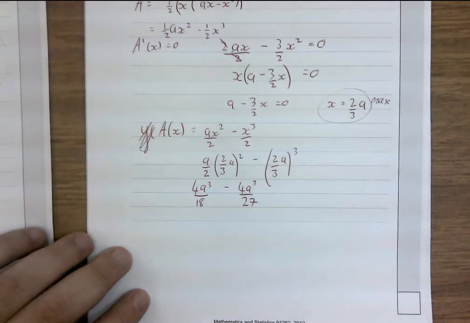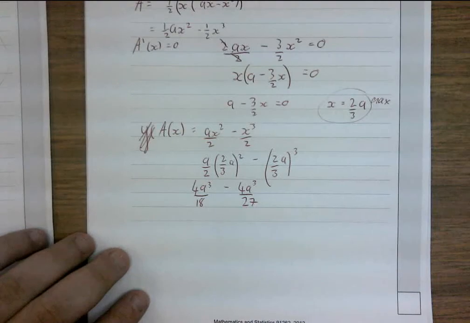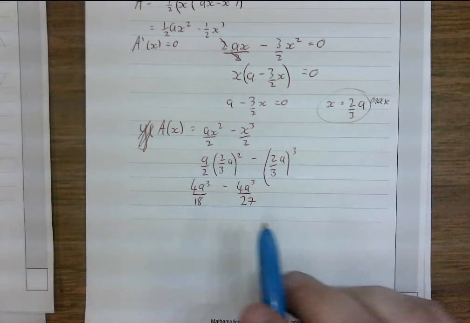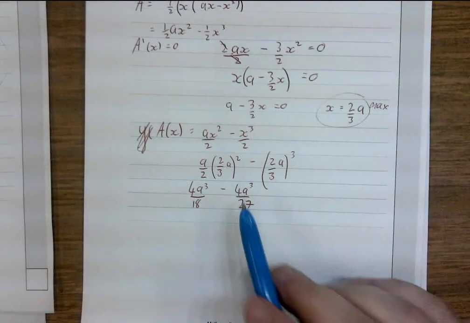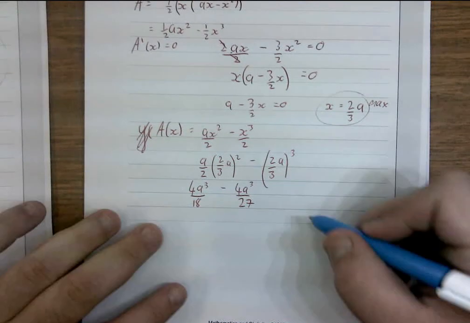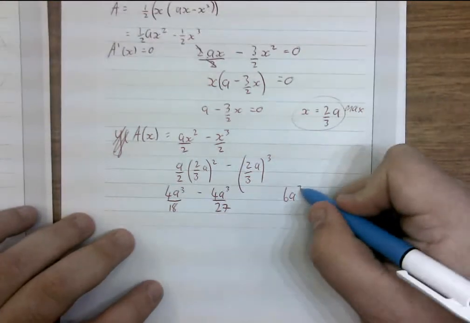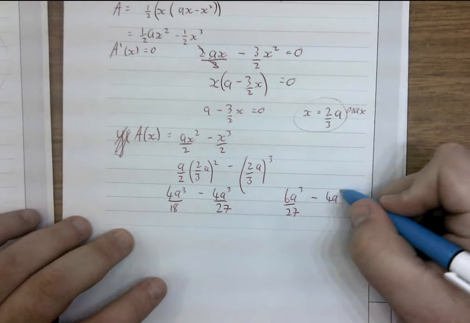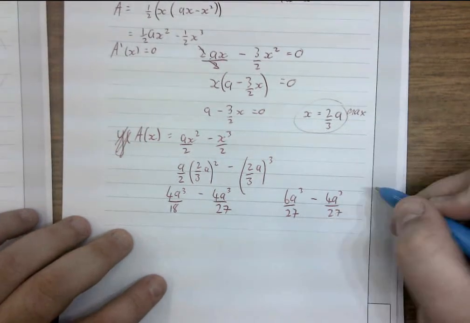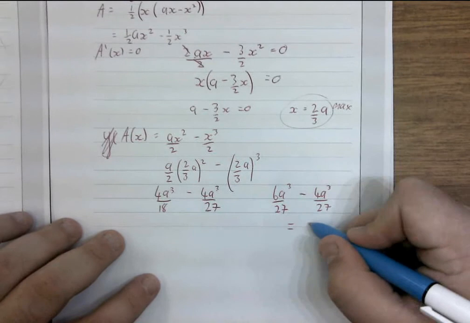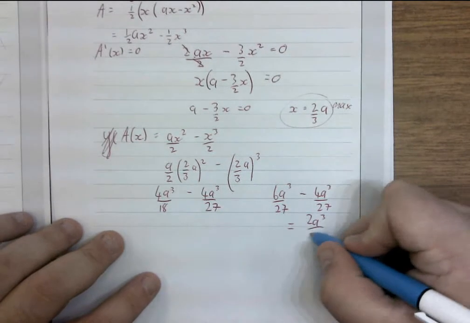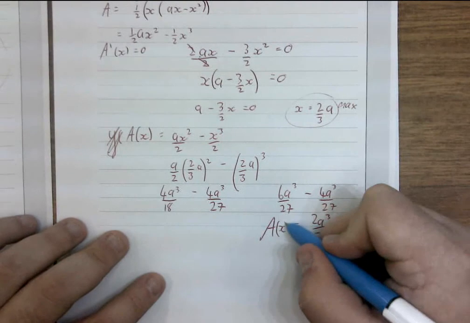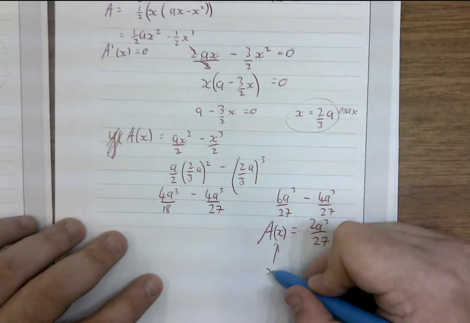Okay. Hopefully you can follow that. All I've done is expand these brackets out. 4a cubed over 18 minus 4a cubed over 27. That's the same as 6a cubed over 27, just an equivalent fraction, minus 4a cubed over 27. That leaves me with 2a cubed over 27 as my area at a maximum value of x, which I got from here.